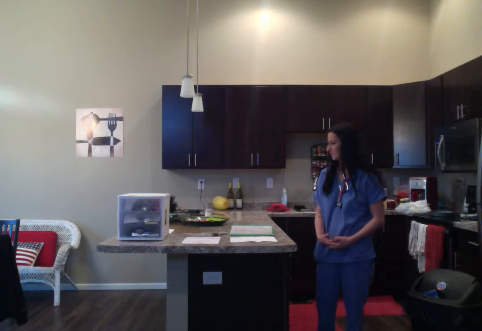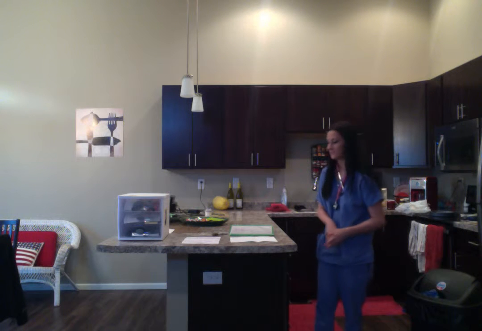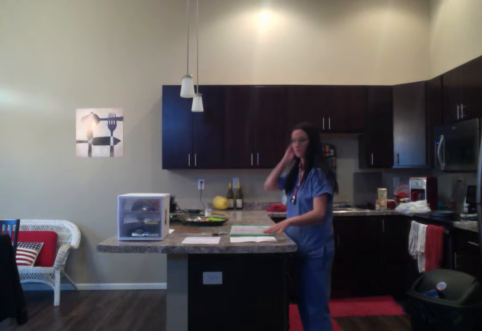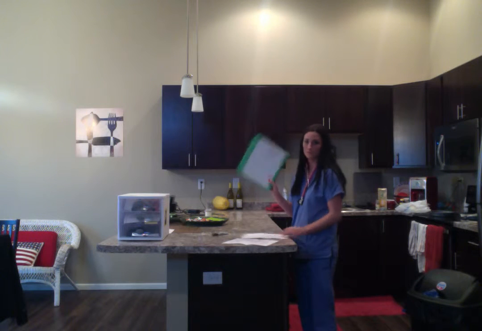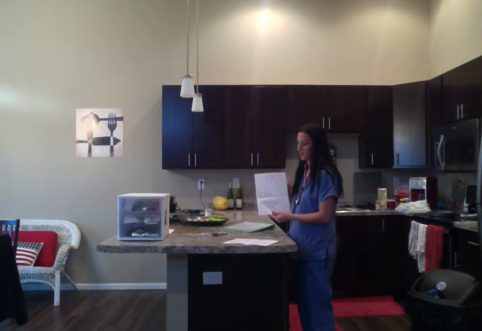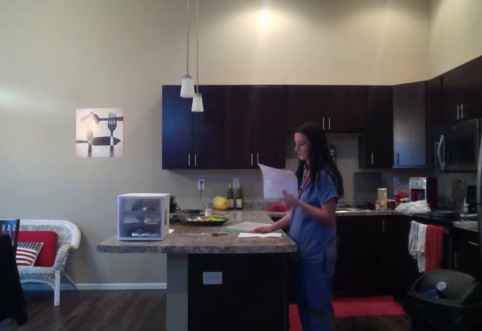I'm going to be giving out medication to a patient. The first thing I would do is make sure I have all the necessary information, such as my physician's orders, the MAR, and the nursing cardex.